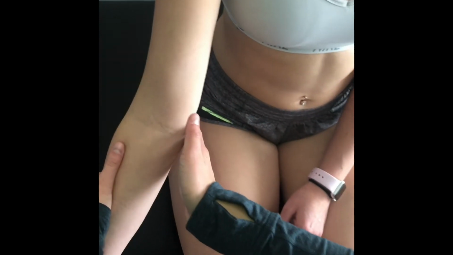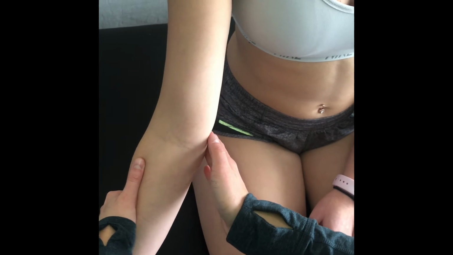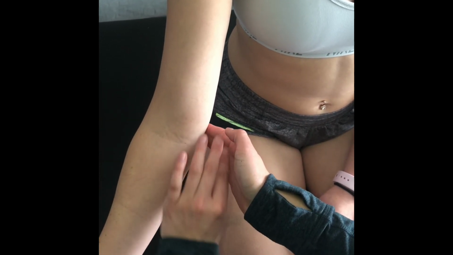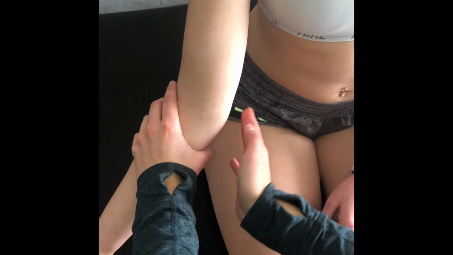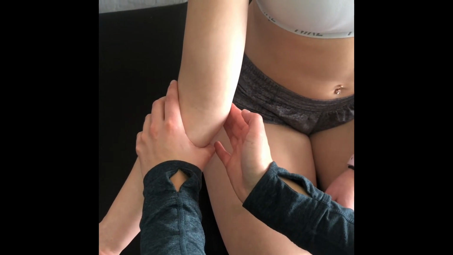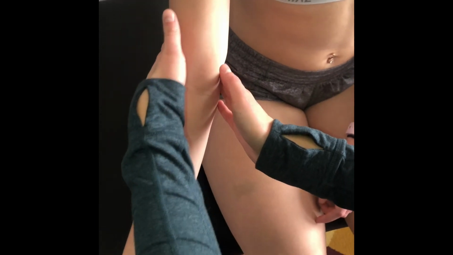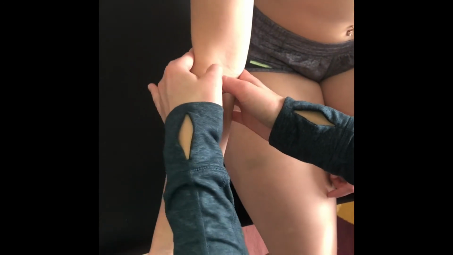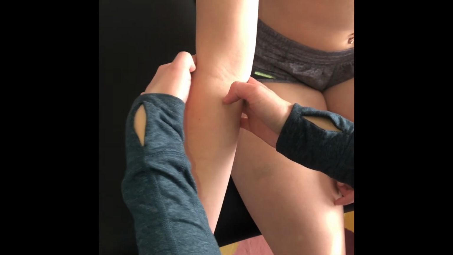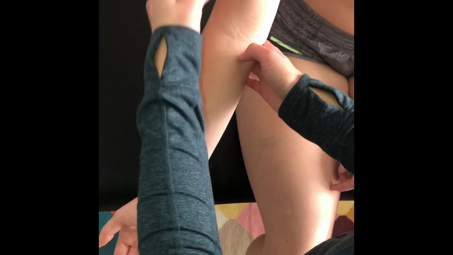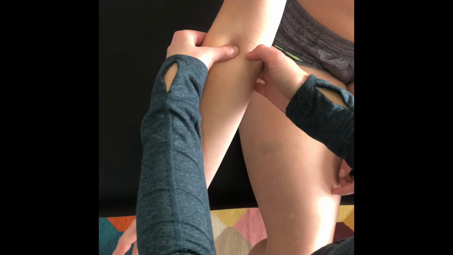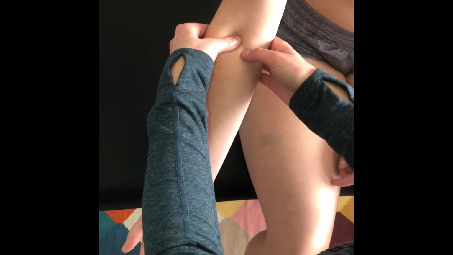Now going down to the elbow structures, as I go down the humerus, I'll run into the medial epicondyle of the humerus. This serves as a common origin for the wrist flexors. If I go posteriorly from this point, I can find the olecranon process. On the lateral side of the humerus will be the lateral epicondyle. This serves as the common origin for the wrist extensor muscles, and from there I can go inferior to get a hold of the radial head.